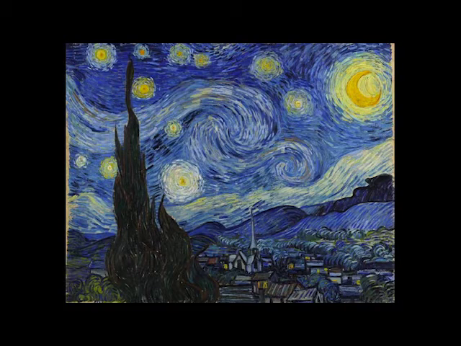The next element is movement. I'm sorry, element, principle. The next principle is movement. So obviously, yes, we keep coming back to good old Van Gogh.